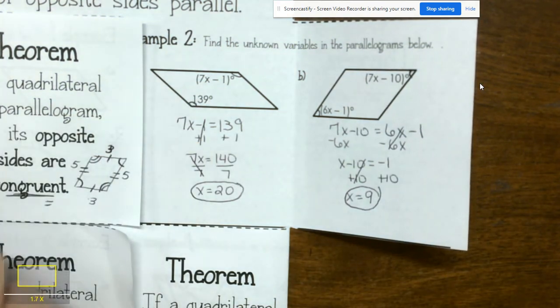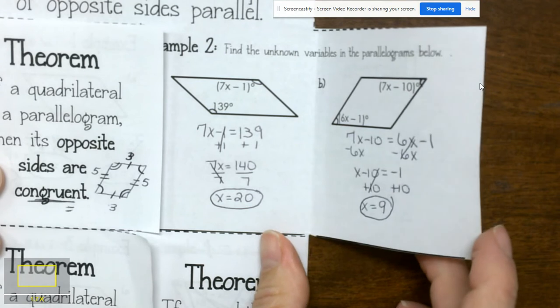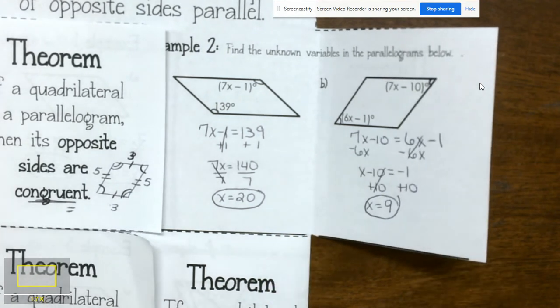So when you have parallelograms, then you can say that their opposite angles are congruent and their opposite sides are congruent.